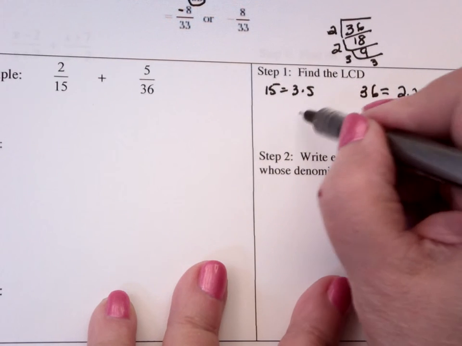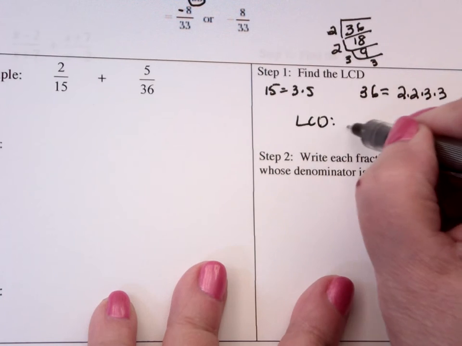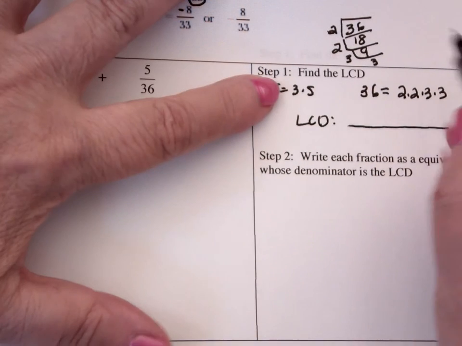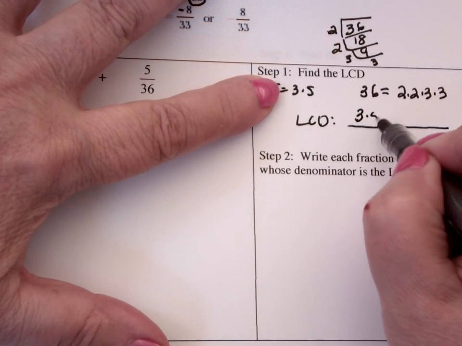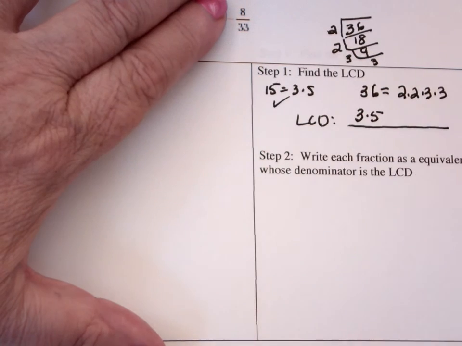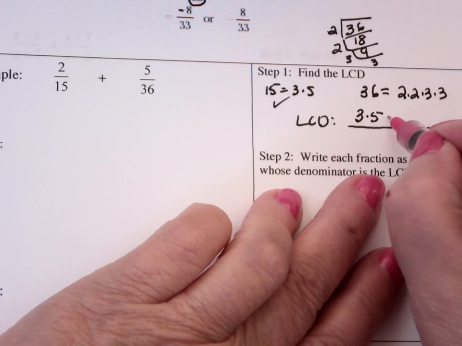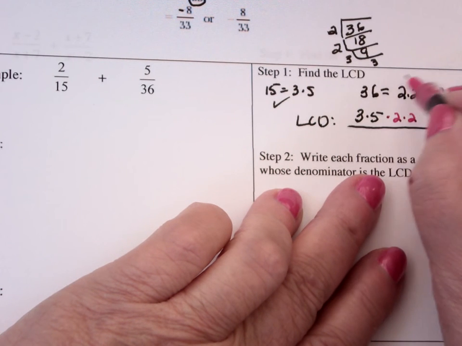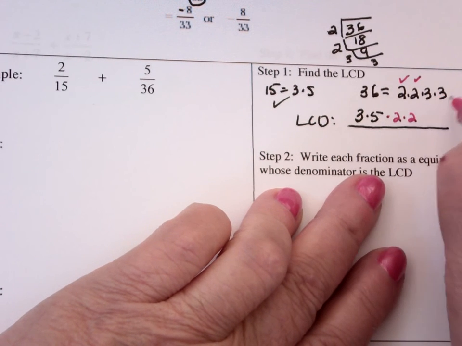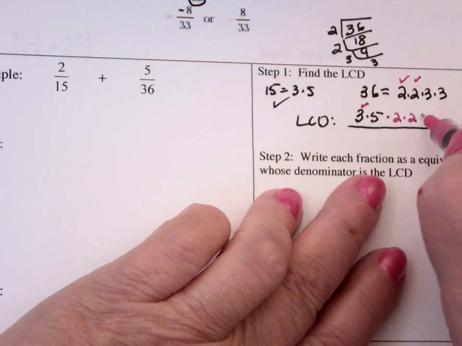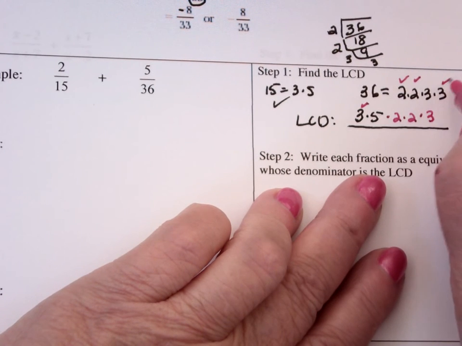So the LCD would be a combination of those two numbers. It must have a 3 and a 5 in it, so that's 15. It must have 2 2s, which it doesn't have. It must have 2 3s. I already have 1 3. It needs another 3.